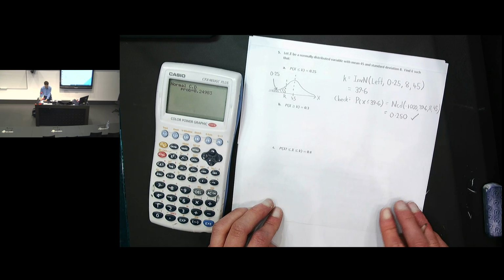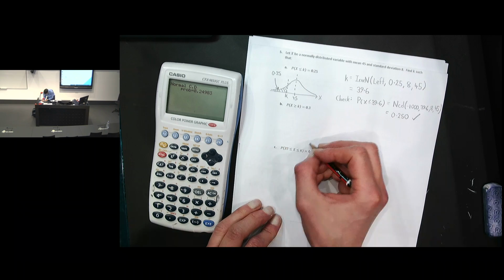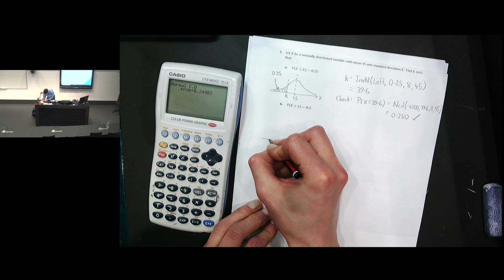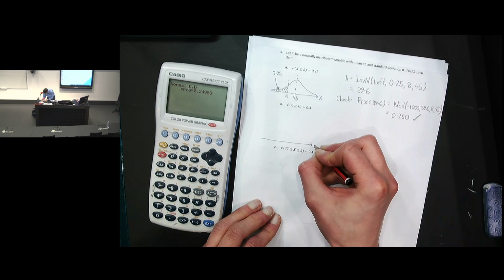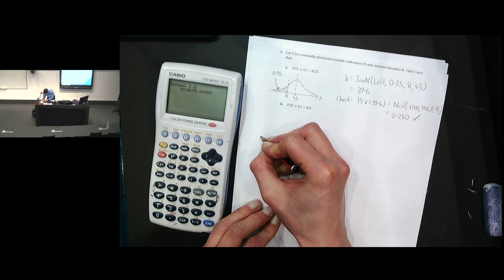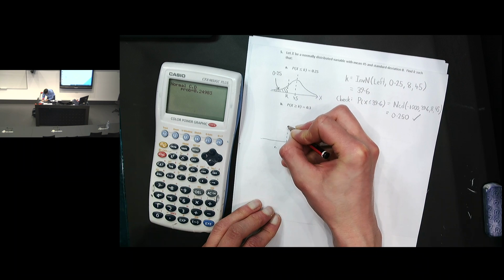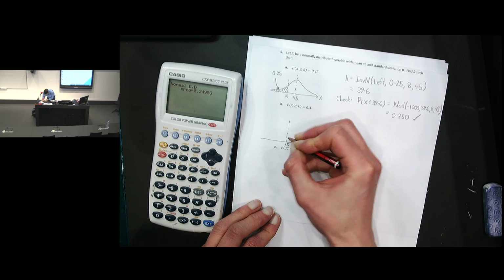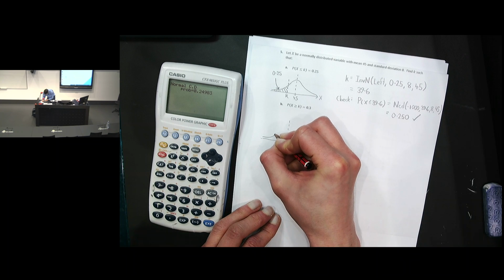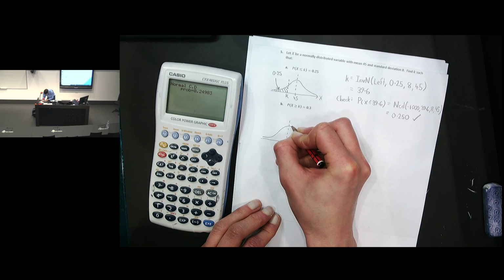Now for the next part, it's very much the same, except now we have a piece of area which is to the right of some k. So there's our mean. And it's going to look something a little bit like this.